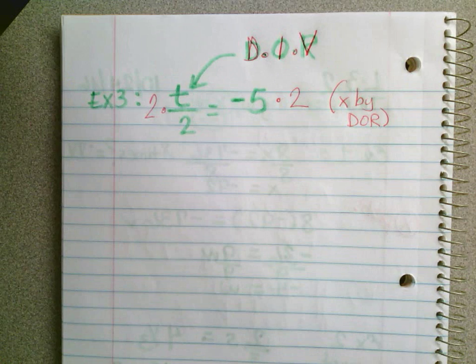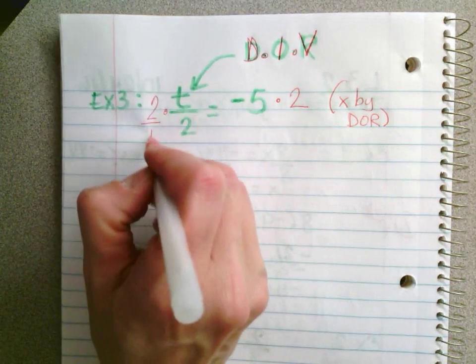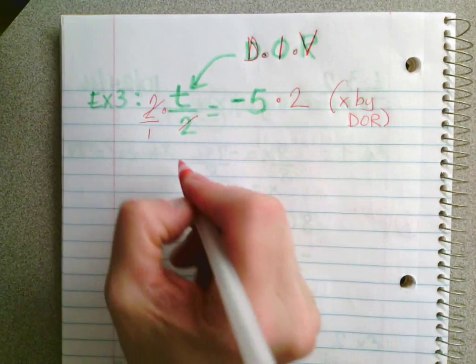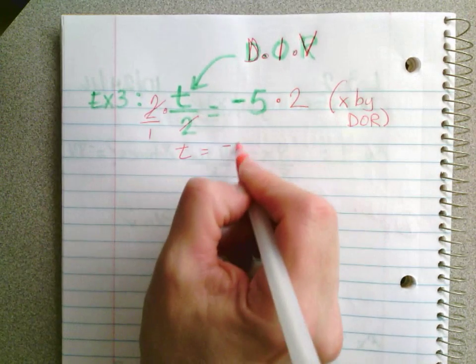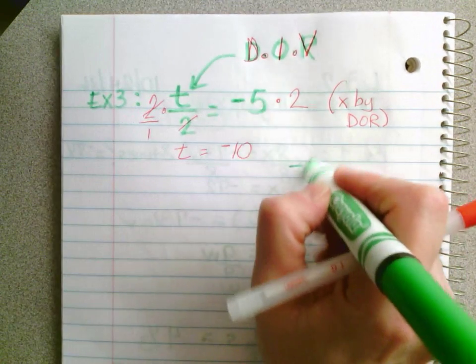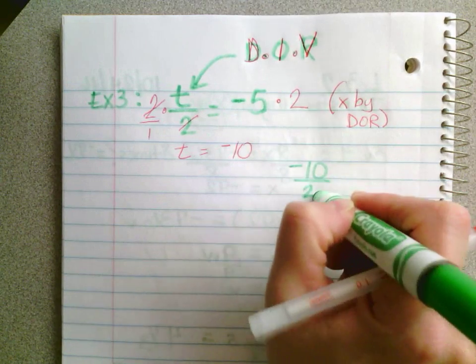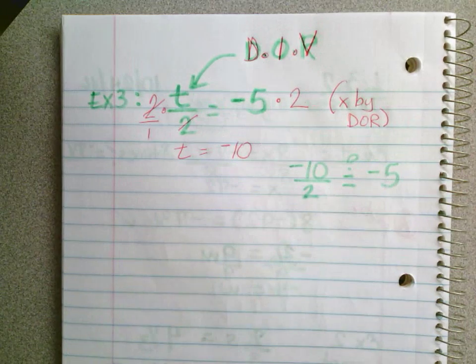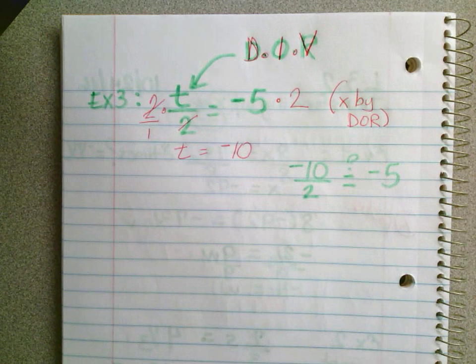That's a 2. When you multiply by that divisor, remember that the 2 is 2 over 1, if that helps you. Canceling out the 2's, giving you a -10 as the value for t. If you wanted to check it, -10 cut in half, does it equal -5? It sure does. You guys know how division works with positives and negatives, so you should be just fine with that.